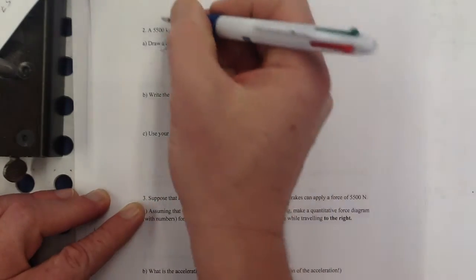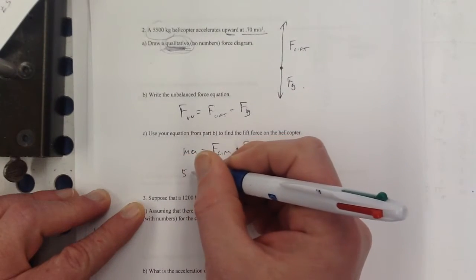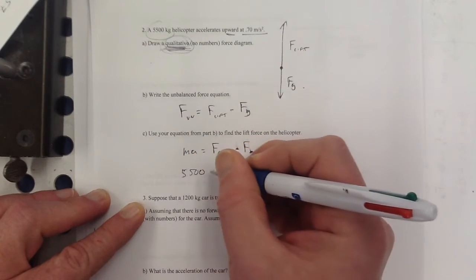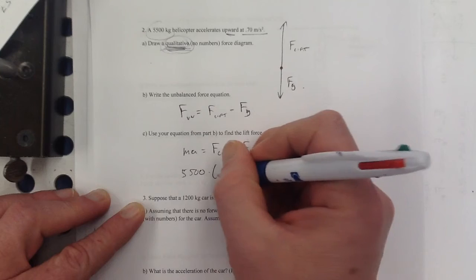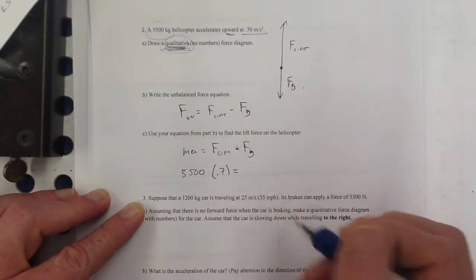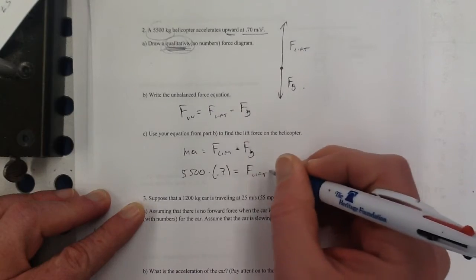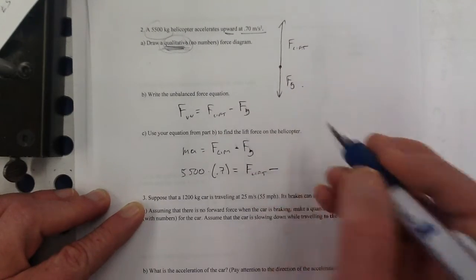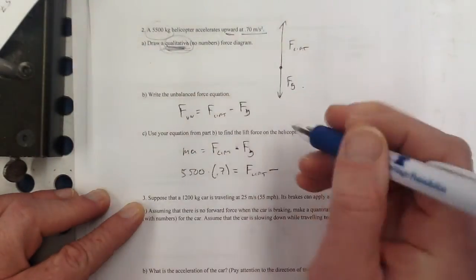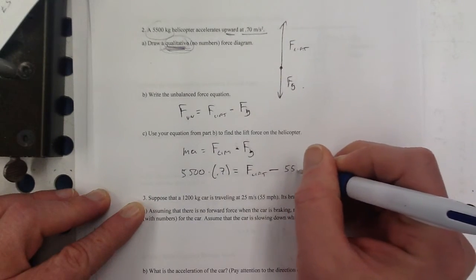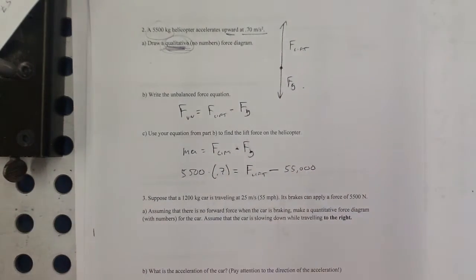So mass, acceleration, the lift force, that's what we're trying to solve for, and then the force of gravity here would be 10 times the mass. I think we're good there.